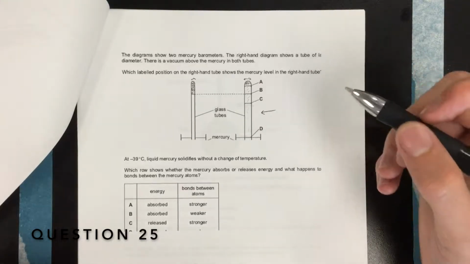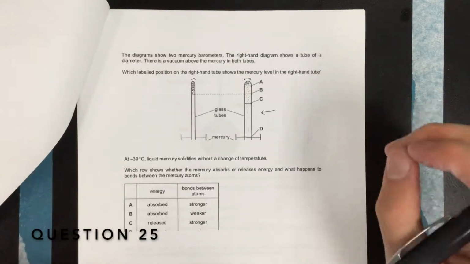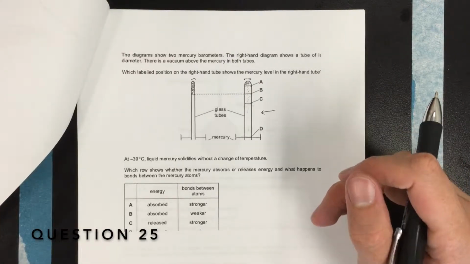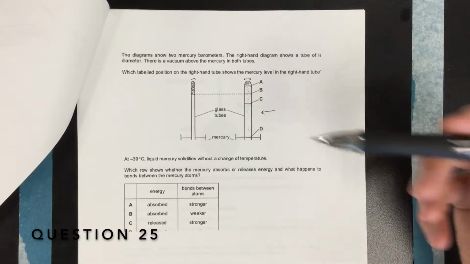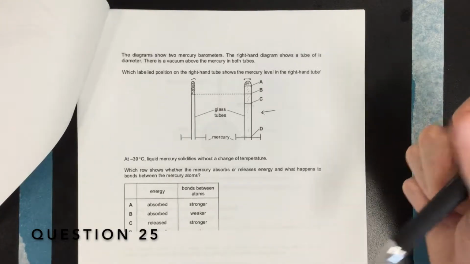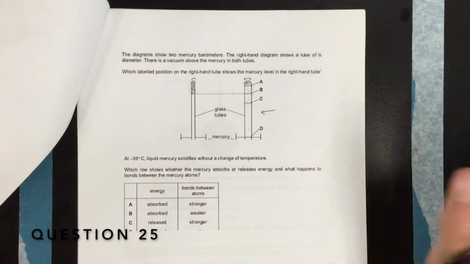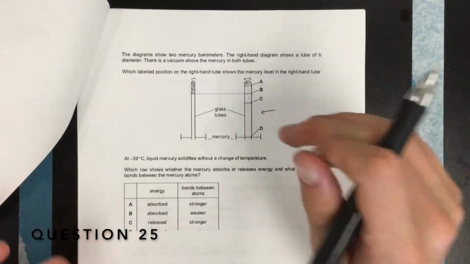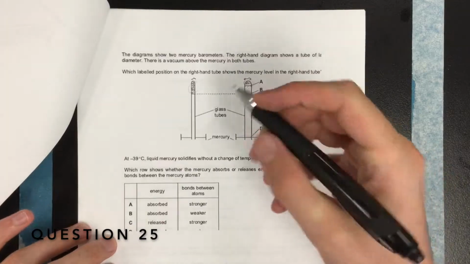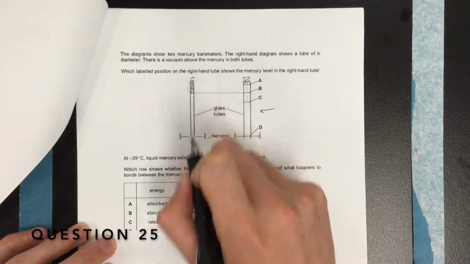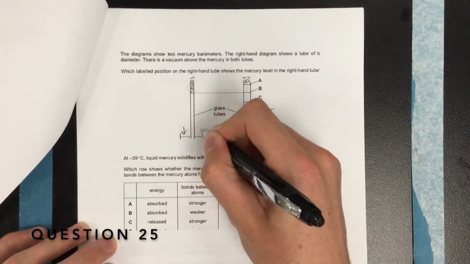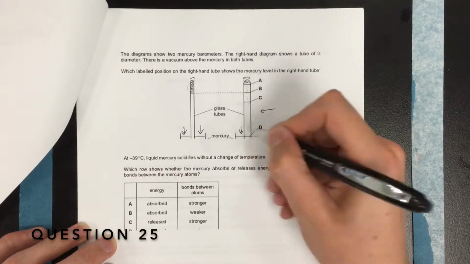So, the key thing to think about this is it's all to do with measuring pressure. So, don't fall into the misconception that it is the vacuum that is holding it in place. It's not. The vacuum has nothing to do with this. It's just there. What is keeping this mercury pushed up is the pressure on the liquid around it.